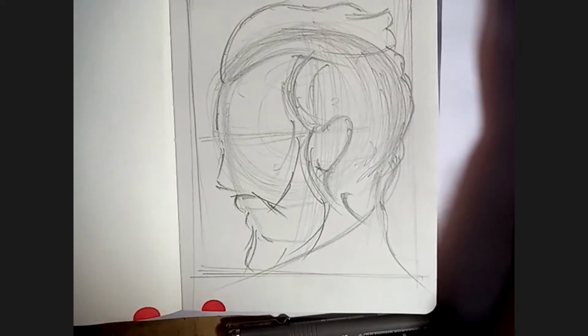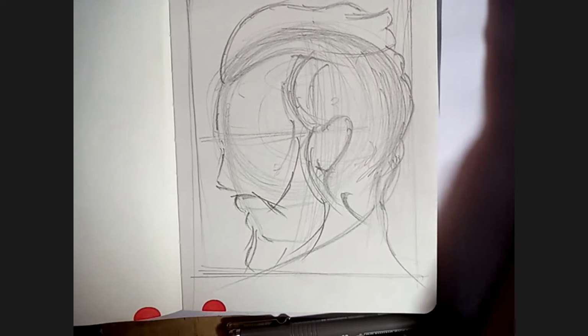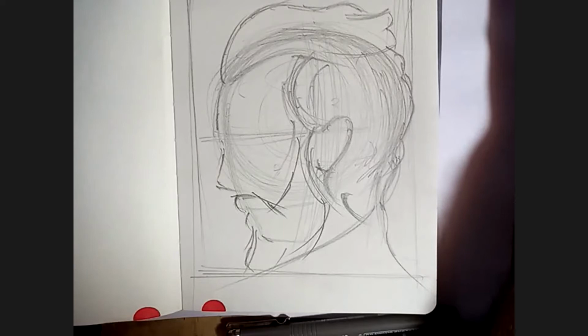But it looks like a cartoon. That's okay. That's because we haven't given any definitions, right? Are the proportions correct? I think so. We'll see that as we go.